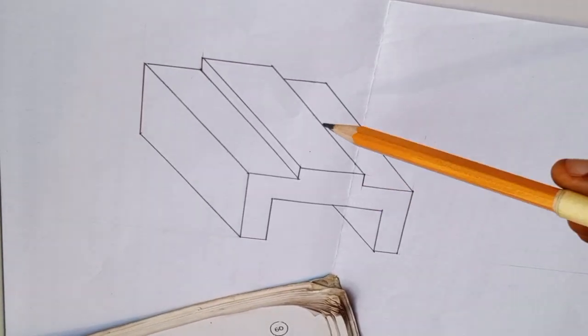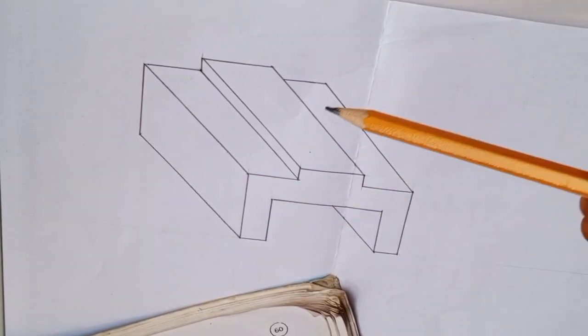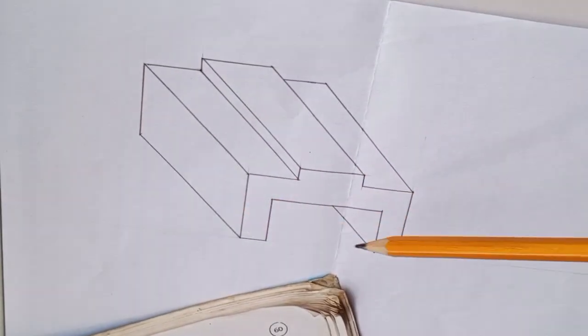So we are going to draw this same block in cabinet, and then we'll compare the drawing and see the difference.